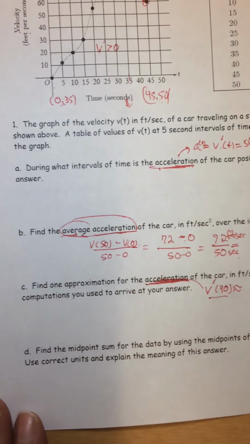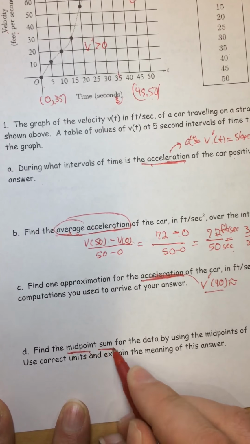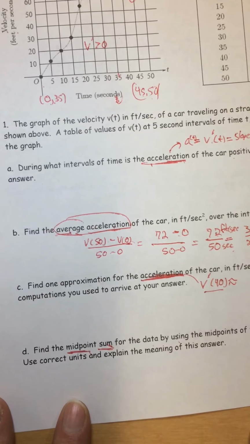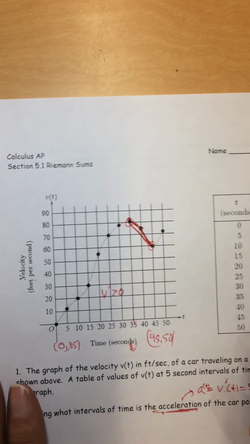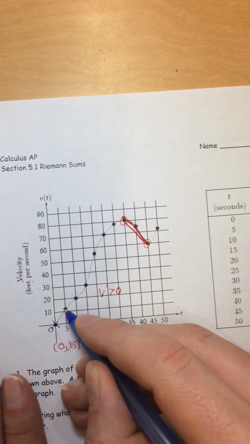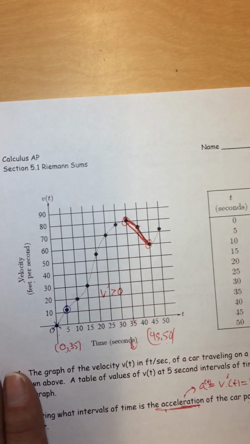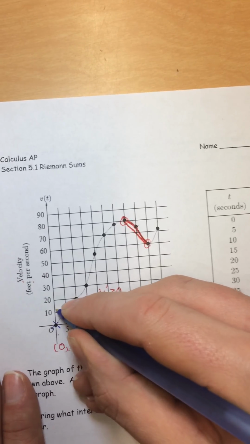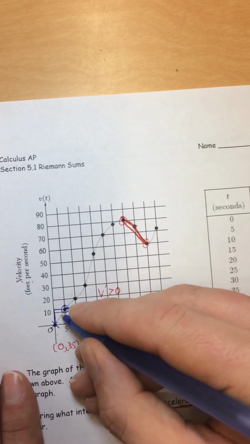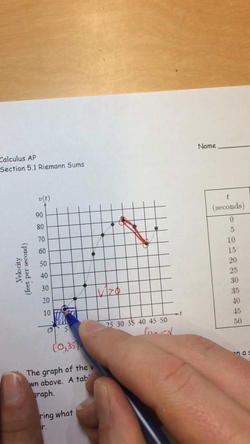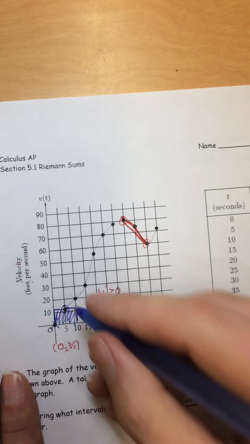The last one I'm going to do here is finding the midpoint sum for the data by using the midpoints of 5 subintervals. So again, I'll do this in blue so we don't get confused. The midpoint sum, the way it works is we skip the first data point and we use the second. And the reason it's the midpoint is because we go both to the right and to the left until we reach another point and we make a rectangle. And that data point will be the midpoint of our rectangle.